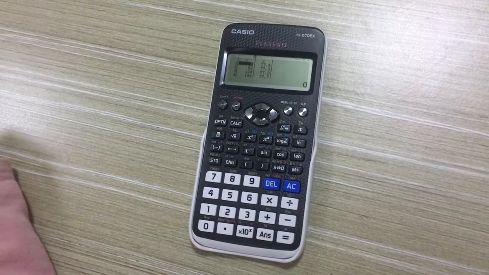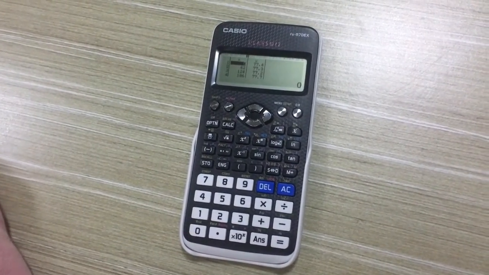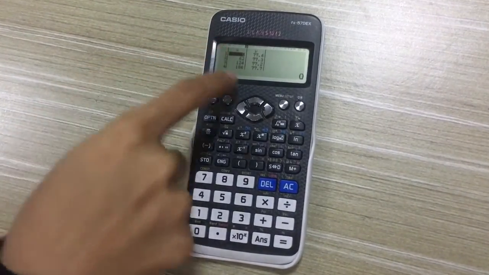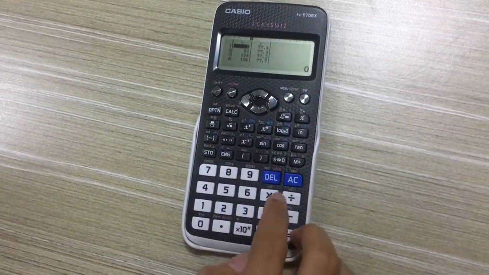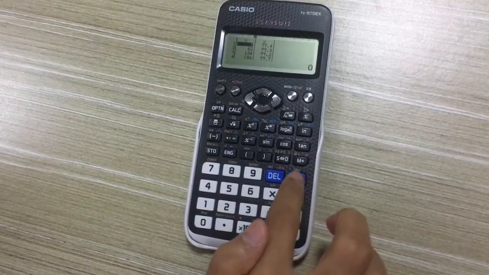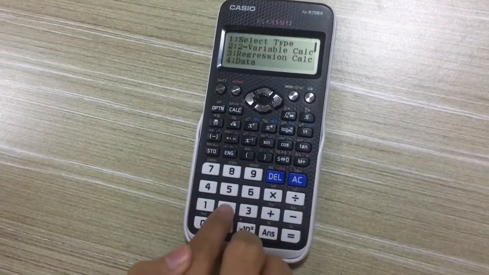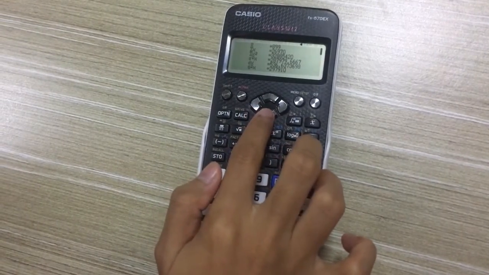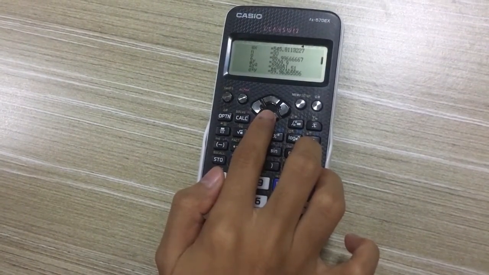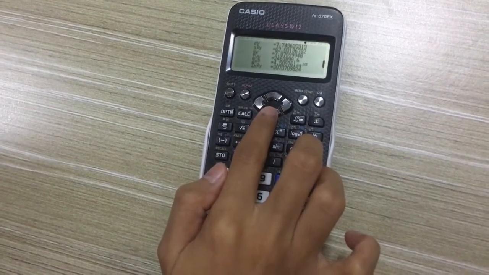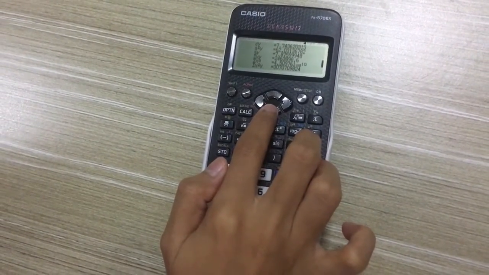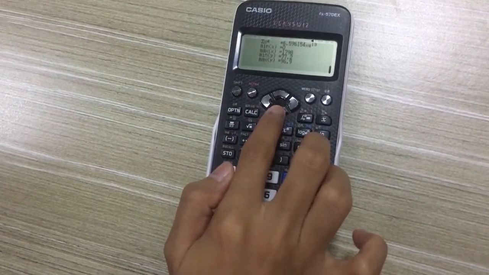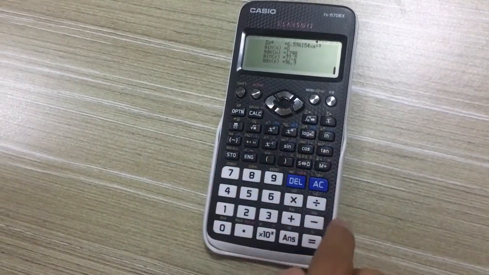Okay, next I will show you how to calculate using the calculator. First, input the independent on the x section and the dependent on the y section. And then click SC option number 2. Here you can see the mean, summation of x, summation of y, variance, summation of xy, minimum value of x and y, and maximum value of x and y.